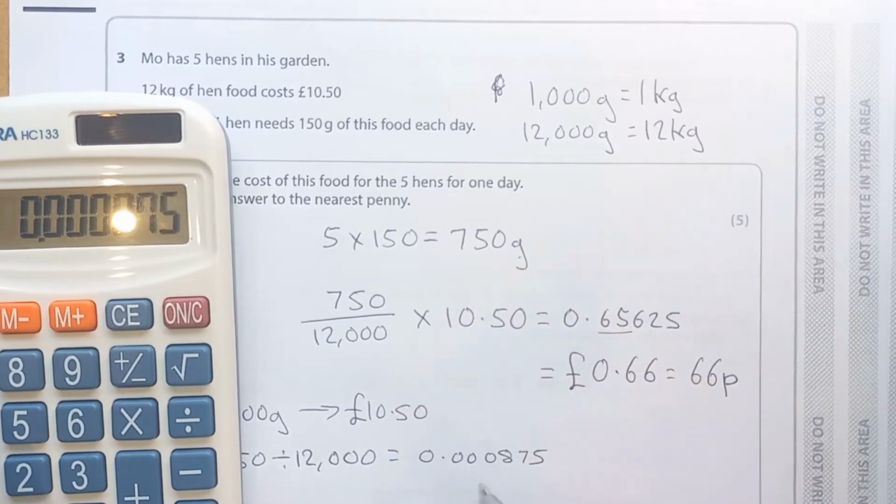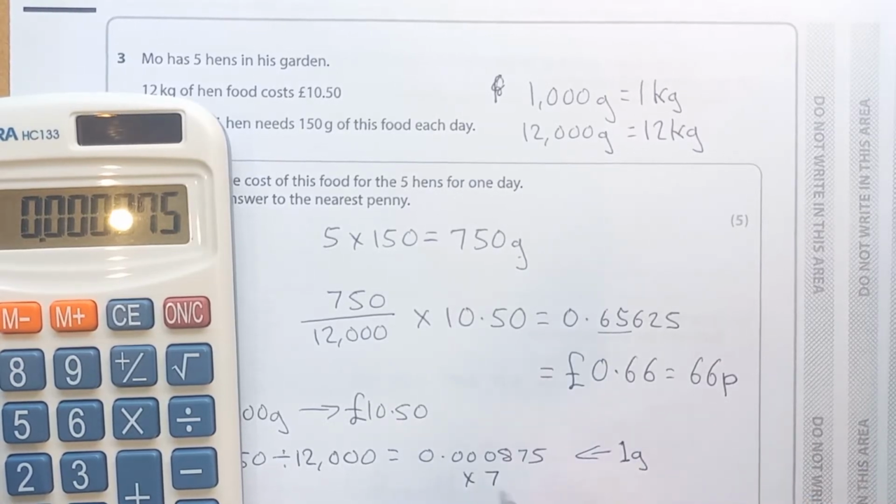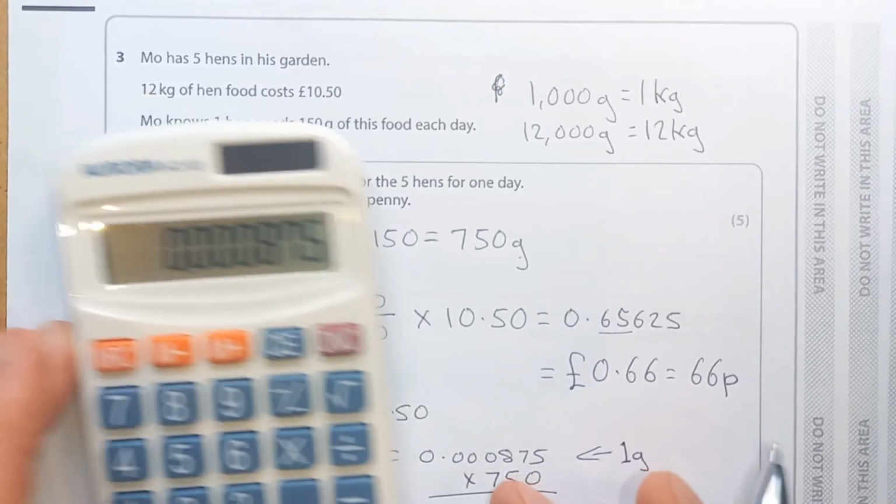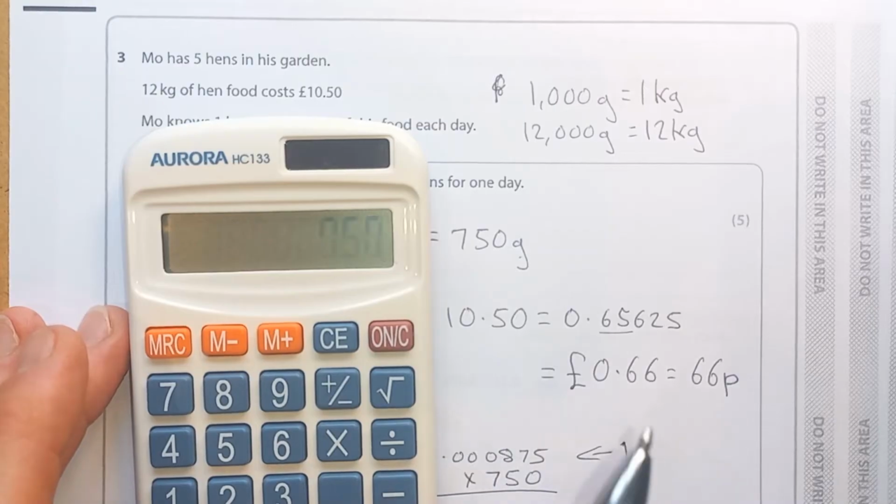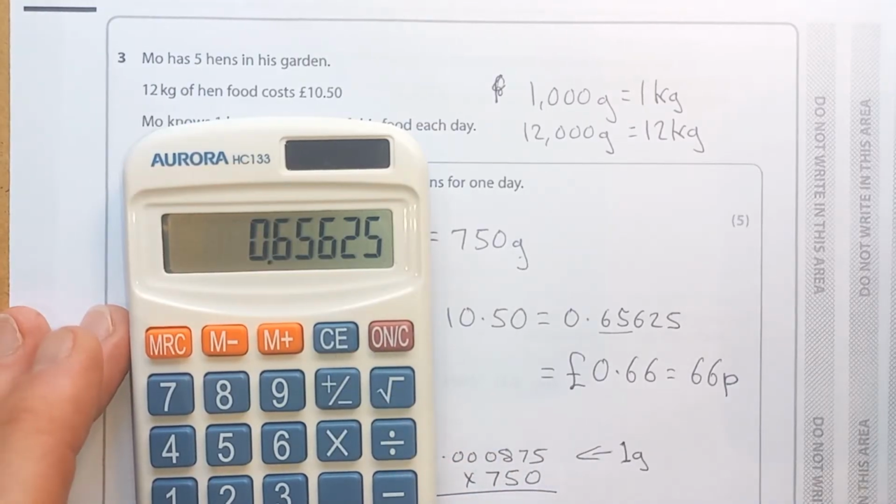But then we need to multiply that. So this is for 1 gram. If we then multiply that by 750, we then get back to the same answer we had before.